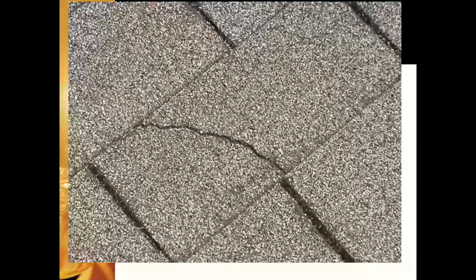So there it is far away, and there it is close. See how you got that tear there? So, sir, how would you write that up? What would you say in your report? The roof installation is faulty, and you should call the warranty department to see if the roofing company will come out and do anything about this. But the roof is defective. The installation is defective based on the tearing of the shingles.